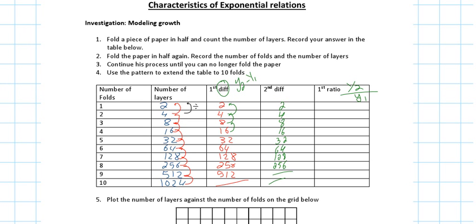So 4 divided by 2 is 2. 8 divided by 4 is 2. 16 divided by 8. 32 divided by 16. 64 divided by 32. So guess what? They're all 2. So in this case, I can say that my ratio is constant, right? So if your ratio is constant, then my function is going to be exponential. The word is exponential. Okay?